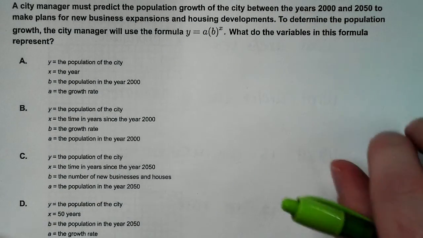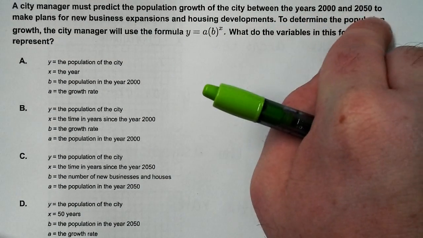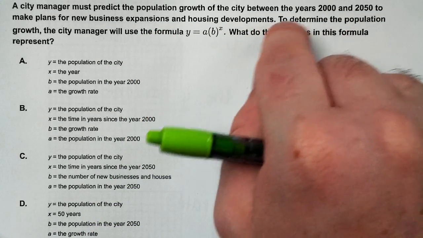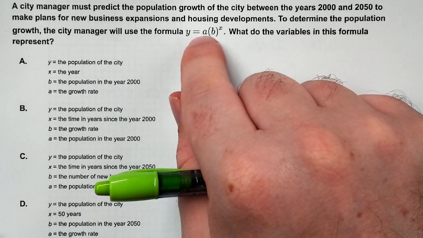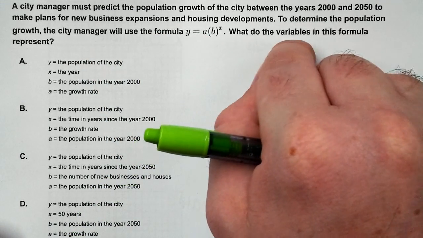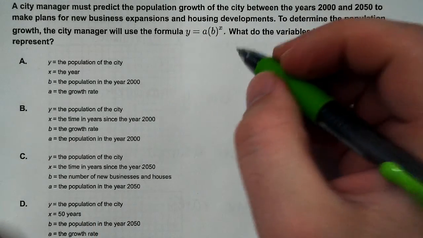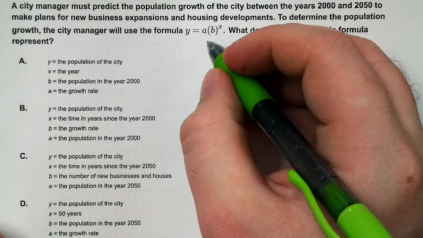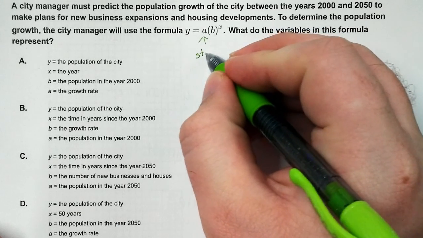A city manager must predict the population growth of the city between years 2000 and 2050 to make plans for new businesses, expansions, and housing development. To determine the population growth, the manager will use the formula y equals a times b to the x. What do the variables in this formula represent? All right, so we have to remember how to break down the formula. Remember, a is going to be the initial value, so this should be the starting population.